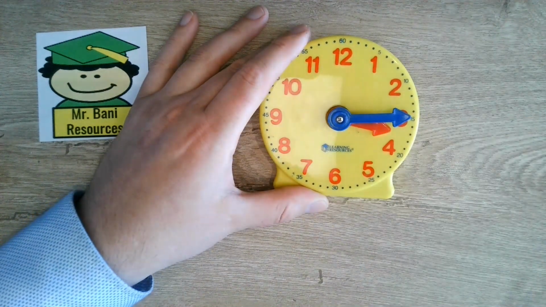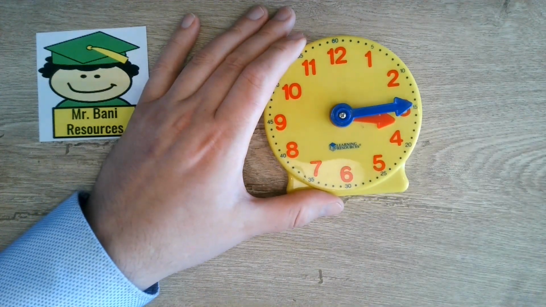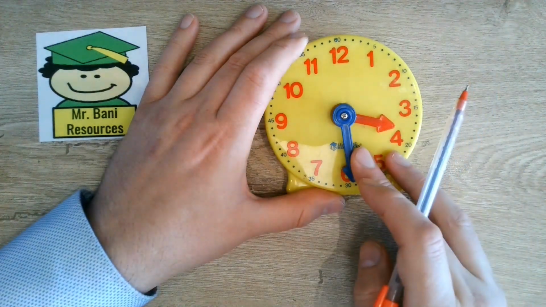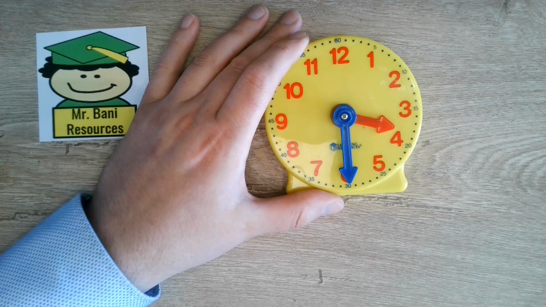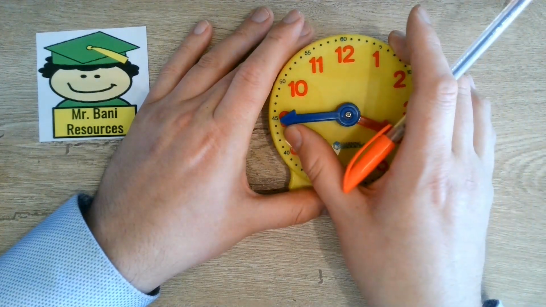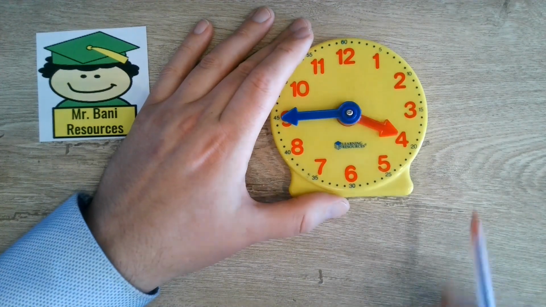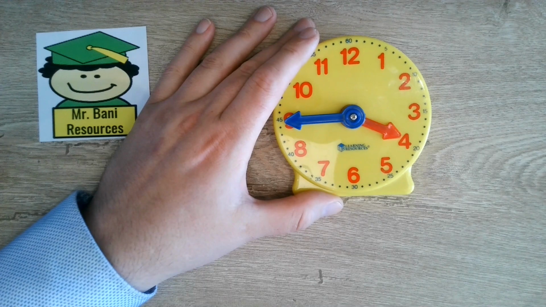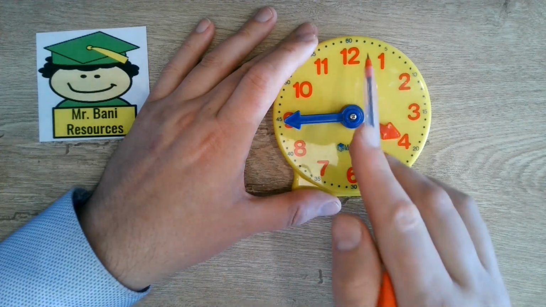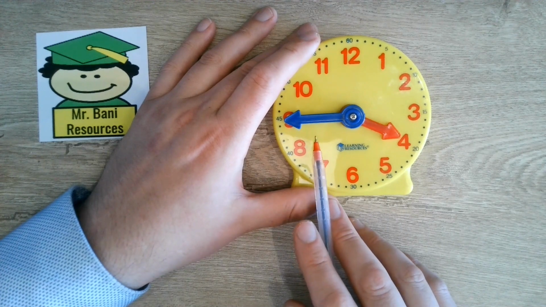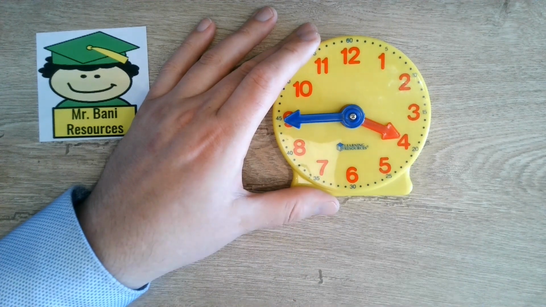Who can tell me? Quarter past what? Shout it out, it's okay. 3. What's this time? Half past 3, well done. Quarter to. Do I say quarter to 3 still? It's a quarter of the way to 4. 1 quarter, 2 quarters, 3 quarters. So I could say quarter to 4.